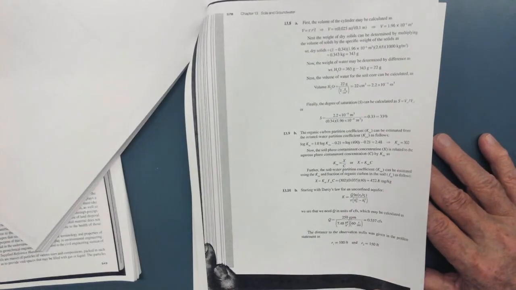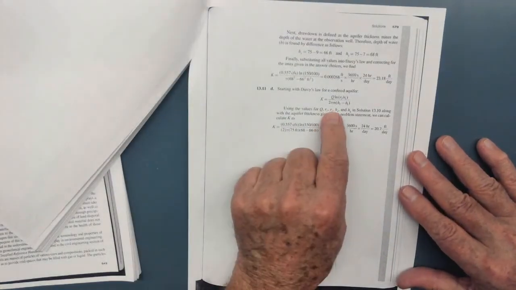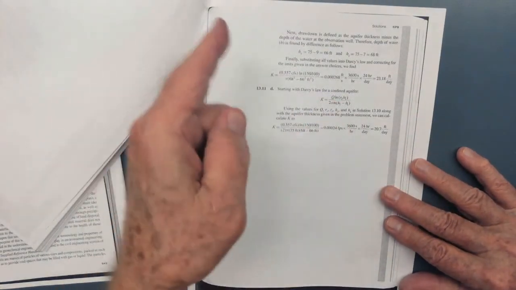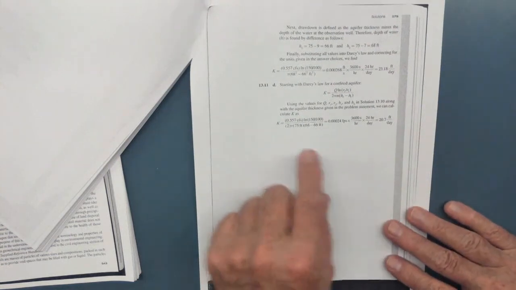I don't know what problem 1311 is, unless I didn't copy it or something. But 1311 is a similar thing. It's the same problem. Mine says we work from 1310. The aquifer is defined. Yeah. Okay, I must have skipped a page here.